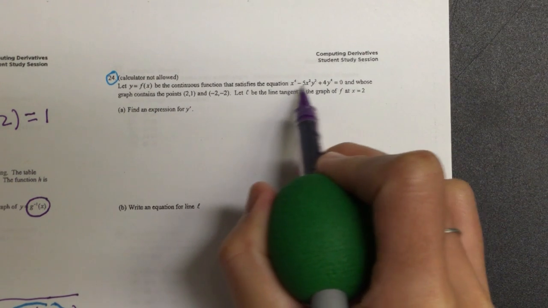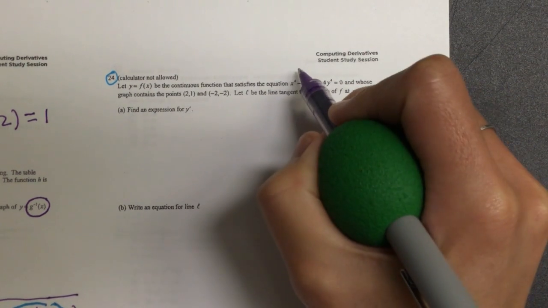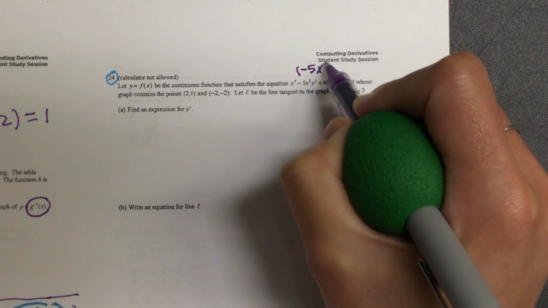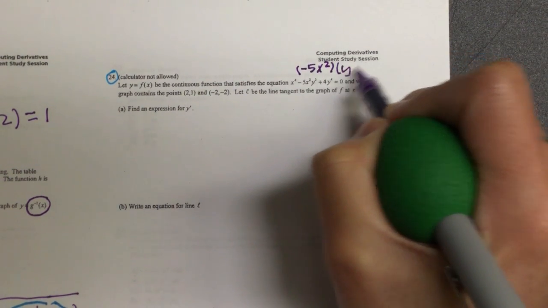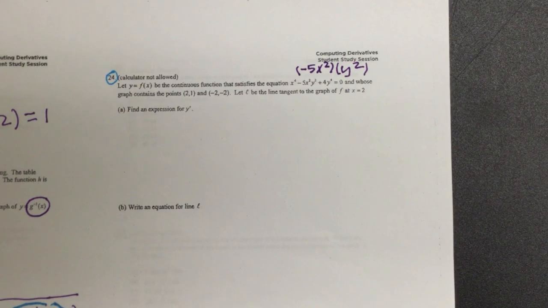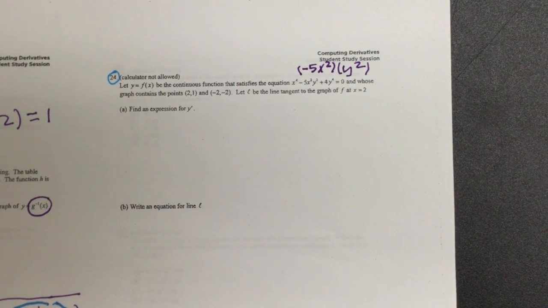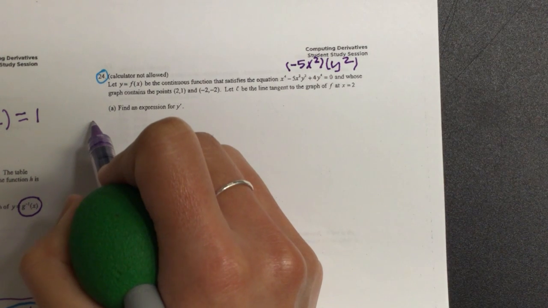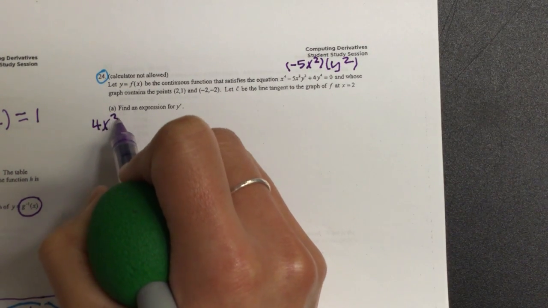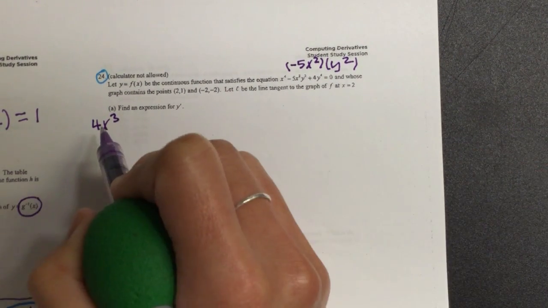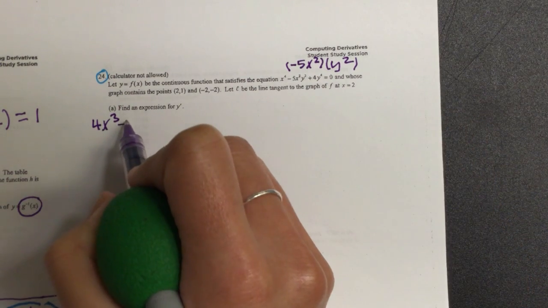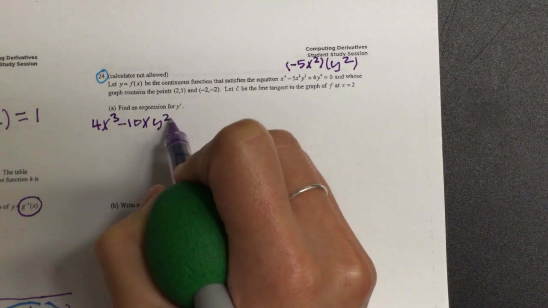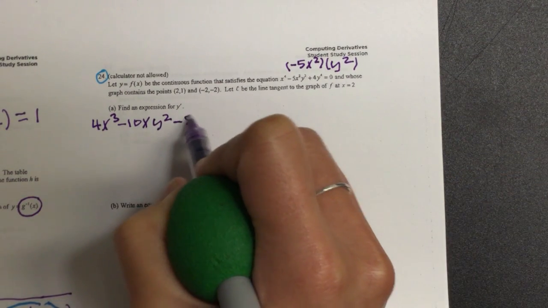Do we see it on this one? We have a product rule up here. Let's go ahead and write that out. We have negative 5 x squared times y squared, just to separate it. I think it's friendlier that way. Let's find the derivative. What's the derivative of x to the power of 4? 4x cubed. And then we have to use our product rule. So the derivative of the first one is minus 10x, and we keep the second one as it is. We keep the first one.